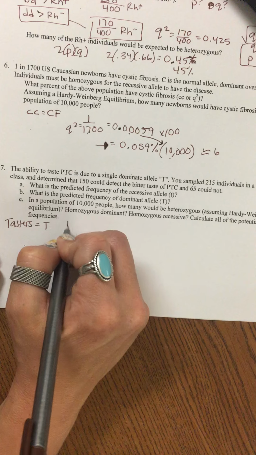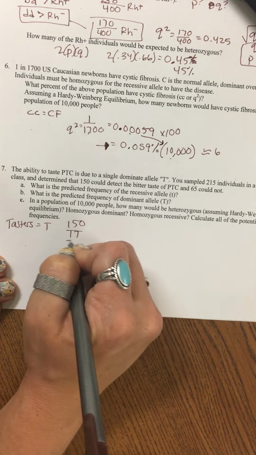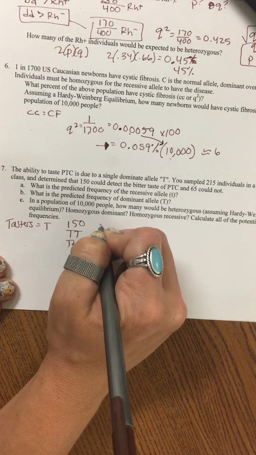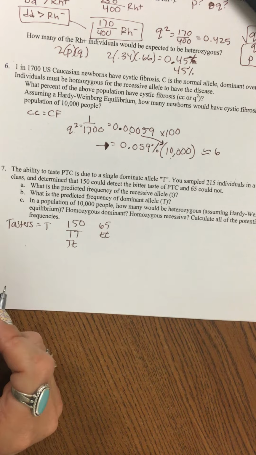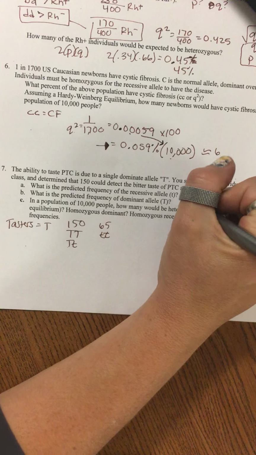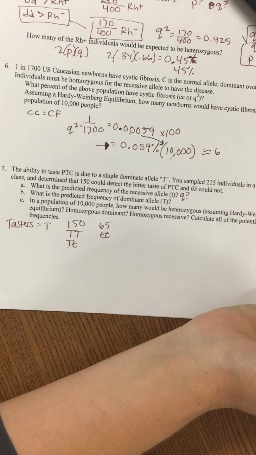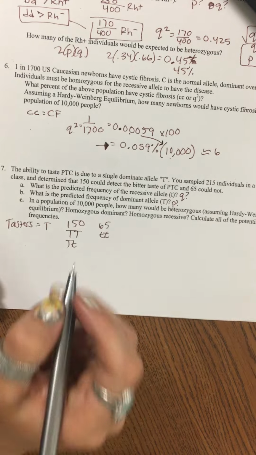So out of the 150 who could taste, they're going to be either homozygous dominant or heterozygous, and the 65 are homozygous recessive. What is the predicted frequency of the recessive allele? So that's asking us for Q, and then the predicted frequency of the dominant allele is P. So let's go ahead and solve for that.